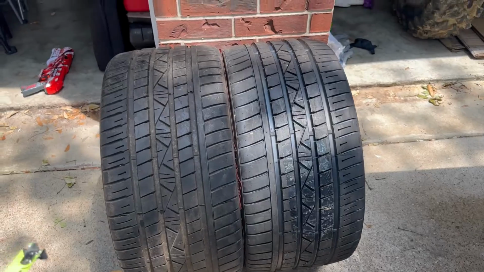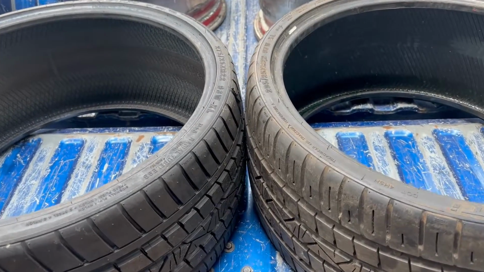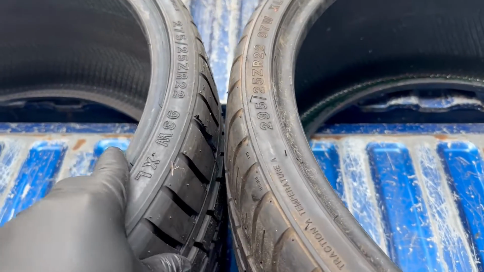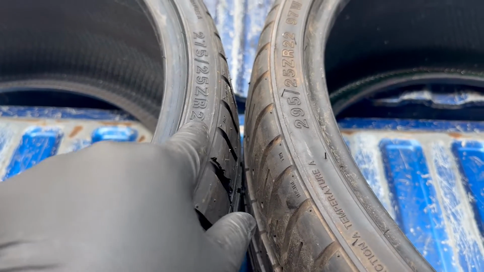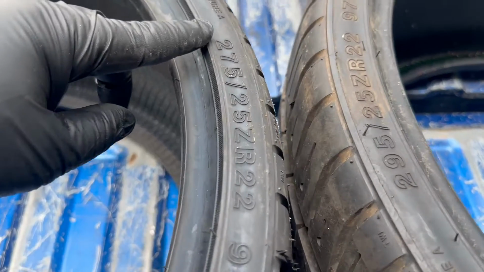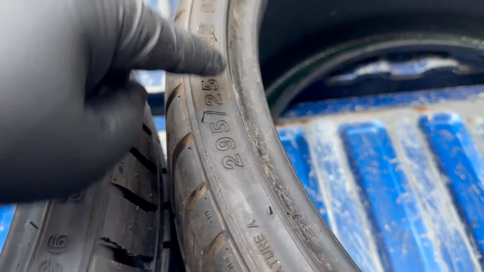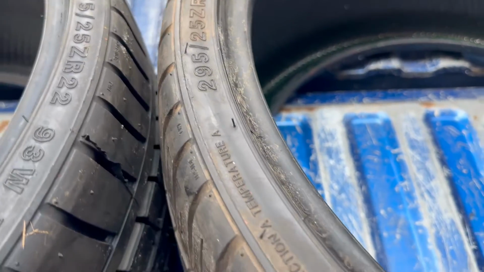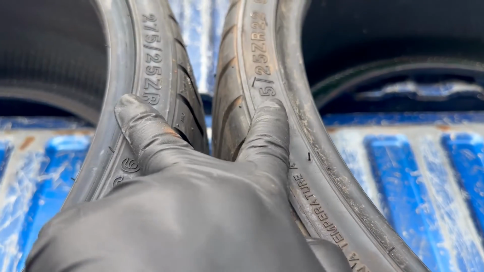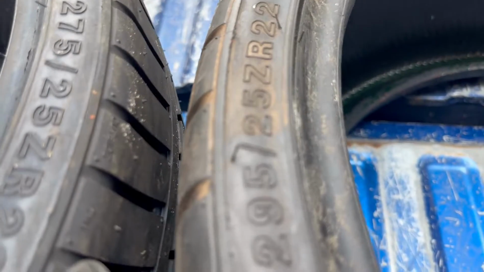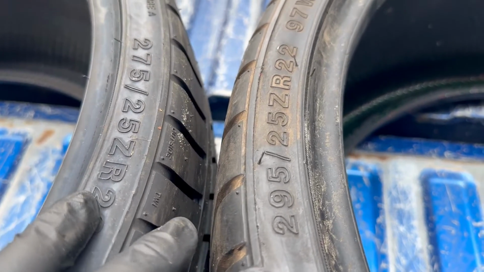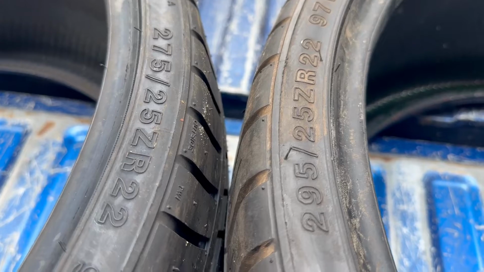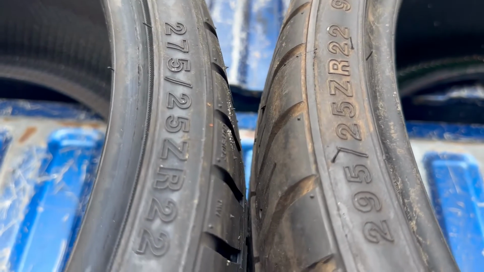So here's another side-by-side comparison, right? You've got your 275/25 on the left, and your 295/25 here on the right. You can look at these sidewalls. To the naked eye, they probably don't look very different in height.